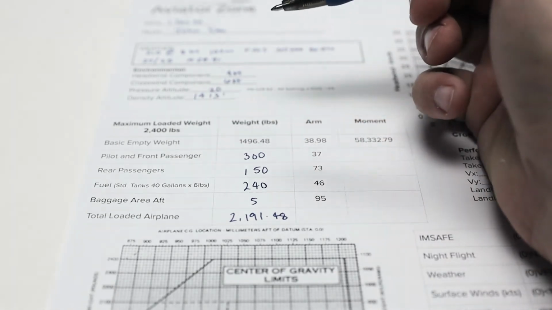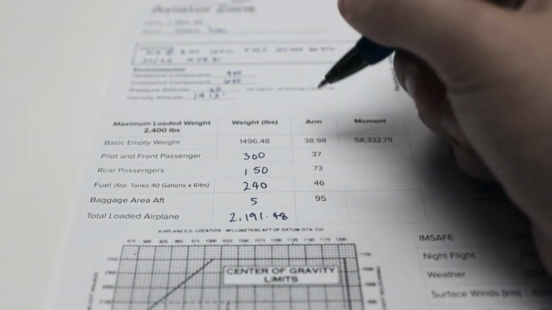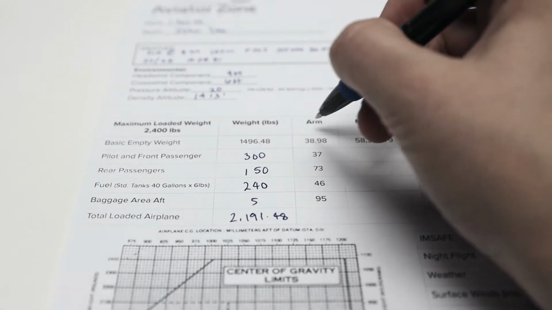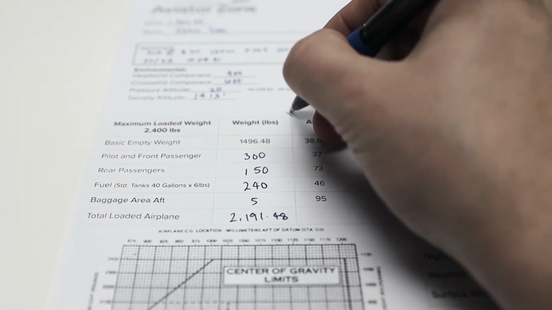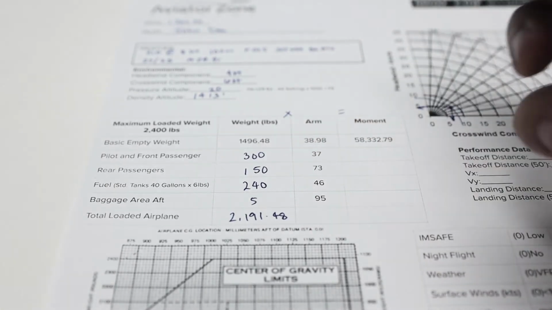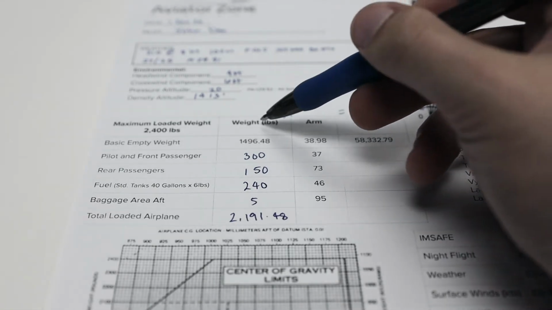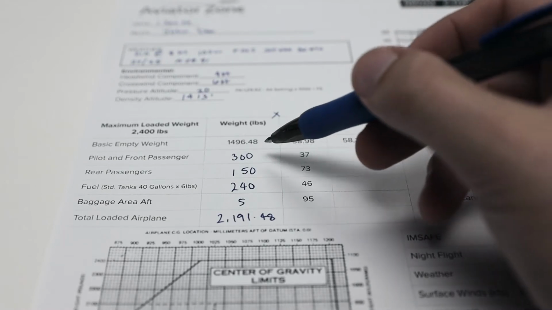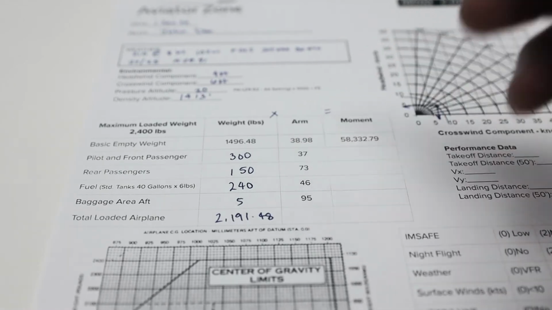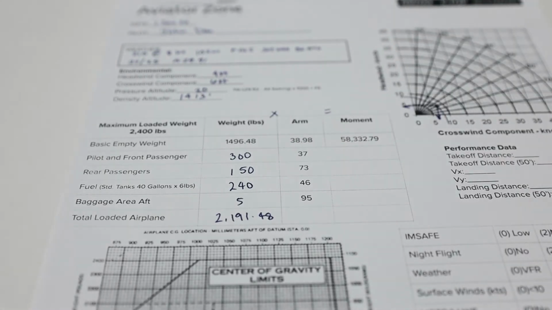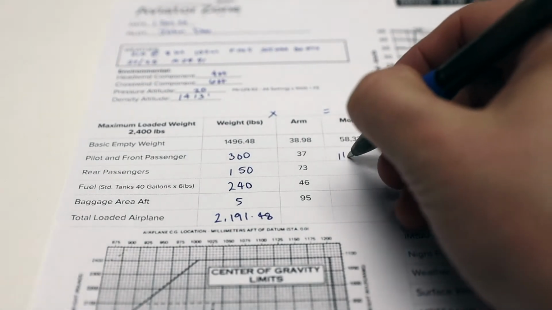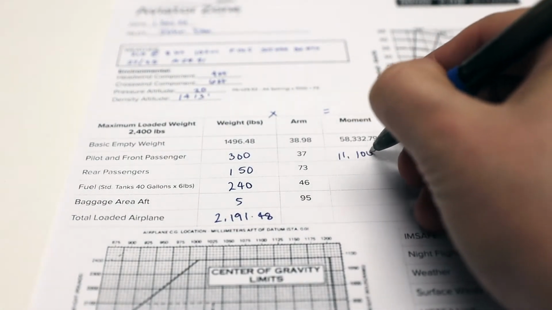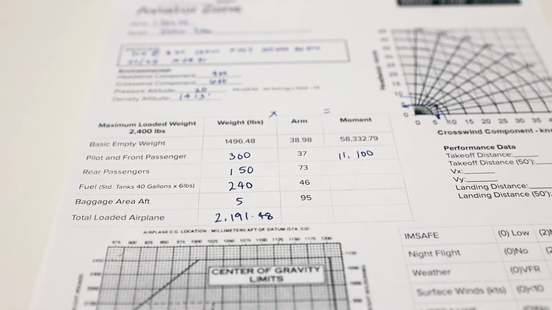We're going to find the balance now. A quick formula that I always teach all my students is weight times arm equals moment. So I just do this, times and equal, right? We can remember that, times and equal. Weight times arm equals moment. And then we're just doing simple algebra. In this case, we're going to be doing 300 times 37, and that's 11,100. Then we're going to do 150 times 73.